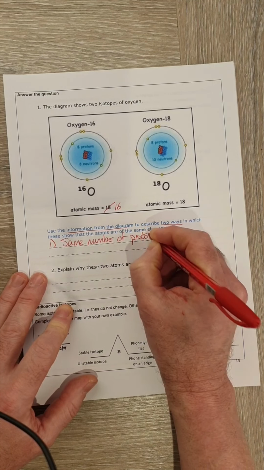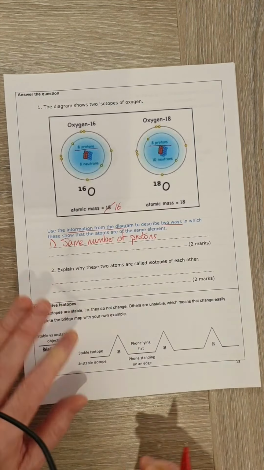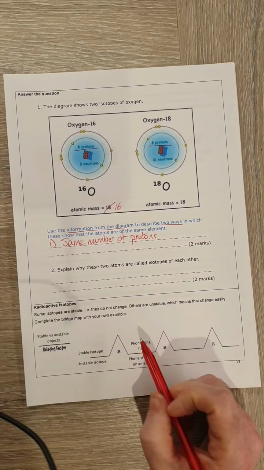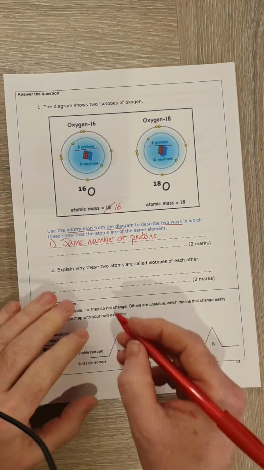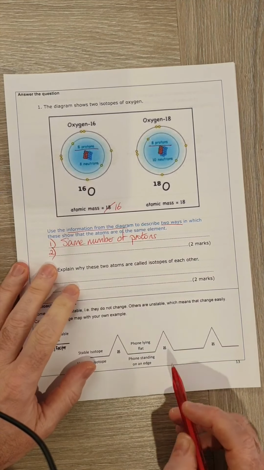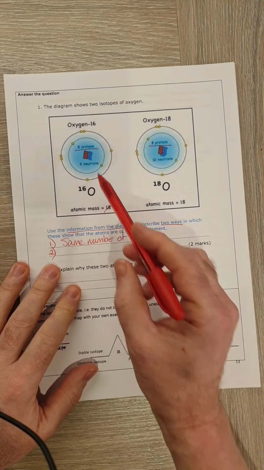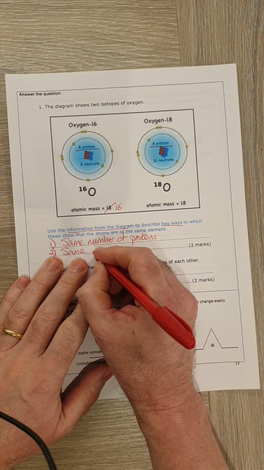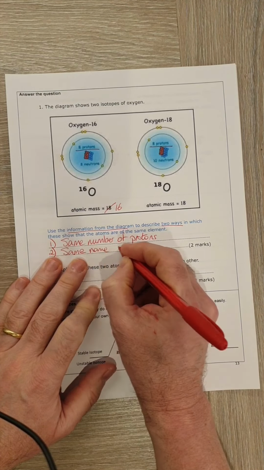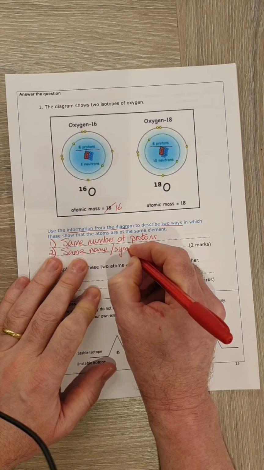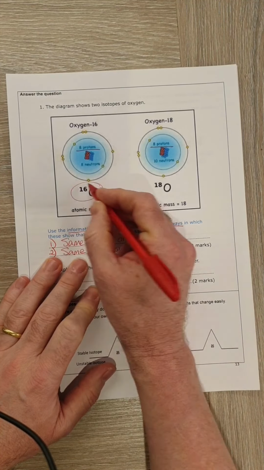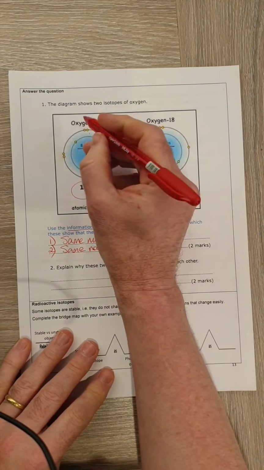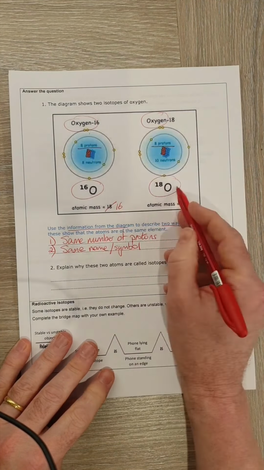In both cases we have 8 protons, so these must be atoms of the same element because they have the same number of protons. The second reason is very much simpler, and that's because they've got the same name and the same symbol. It's written oxygen. So the diagram is telling us these are the same from the name here and from the symbol.